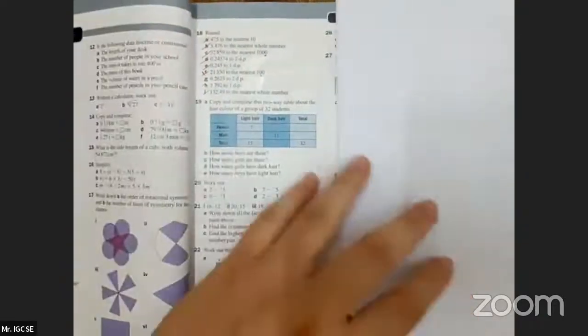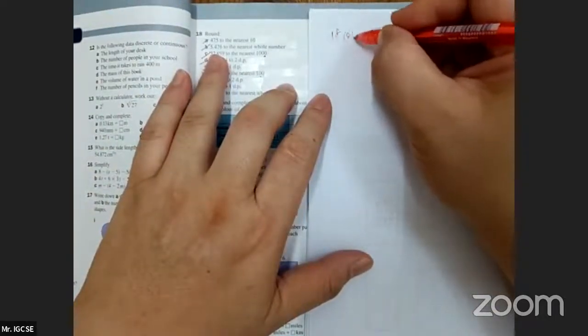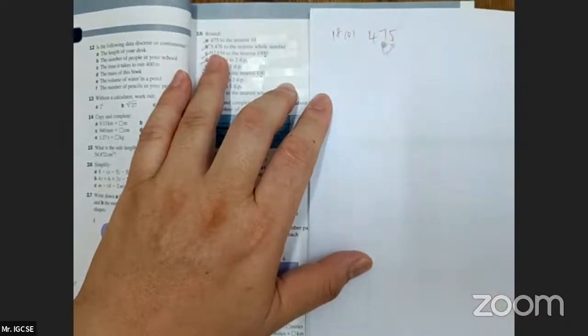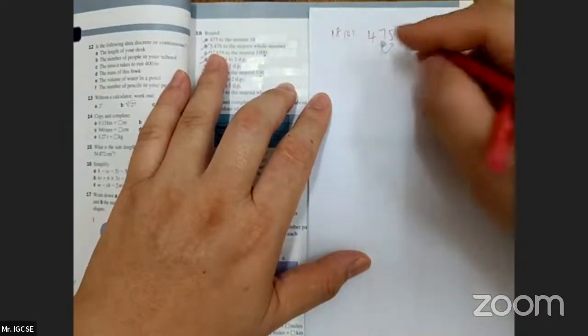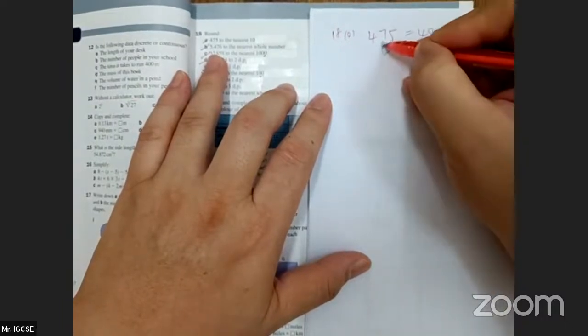So just now number 16 we have done, so we skip this one. Number 17 also we have done with some examples already. This one I want you to try by yourself. And then we can do number 18, which is round to the nearest 10. For 475, to the nearest 10, you need to draw a dot on the 10 and look at the number behind it. This is 5, so that means we add 1 to the 7, so it's 480. So always use this method.